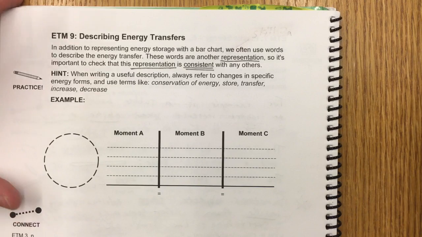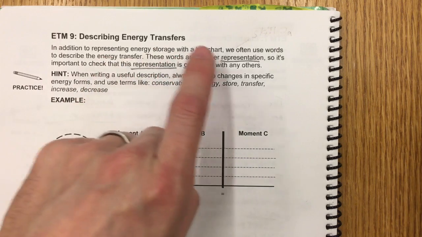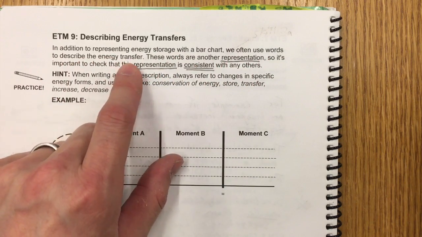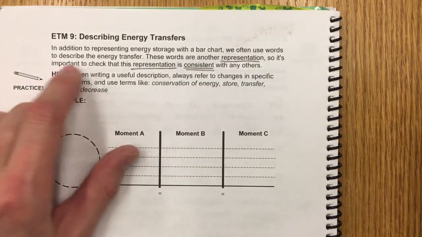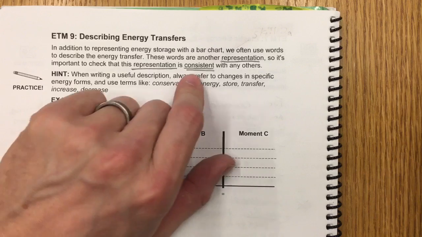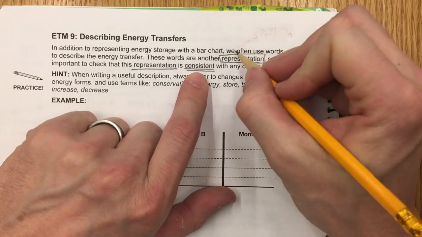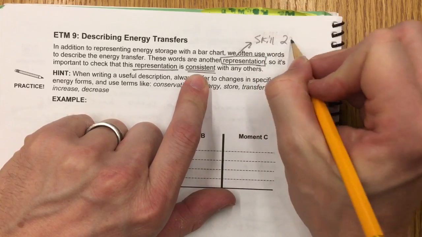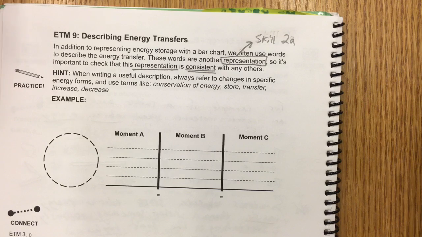This is our video for ETM9 about describing energy transfers. In addition to representing energy storage with a bar chart, we often use words to describe the energy transfer. These words are another representation, so it's important to check that this representation is consistent with any others. This word representation we've seen before, and this is related to skill 2A about checking multiple representations.